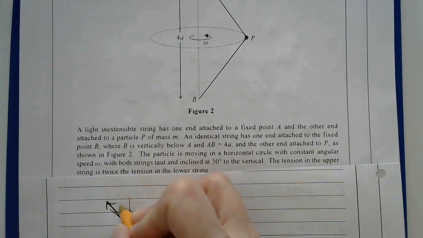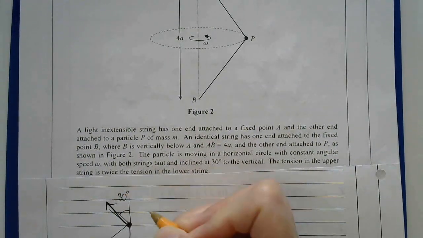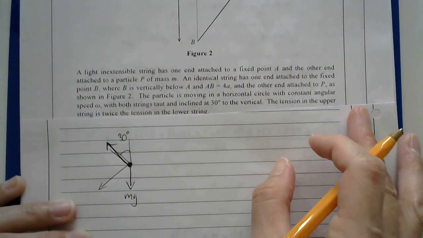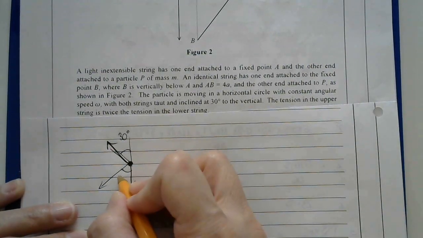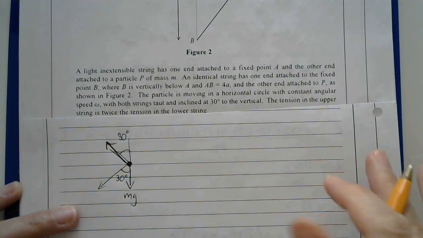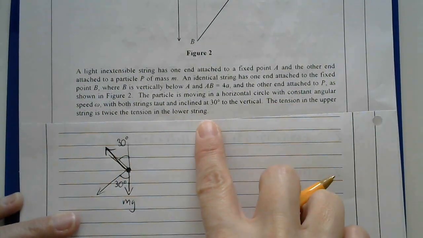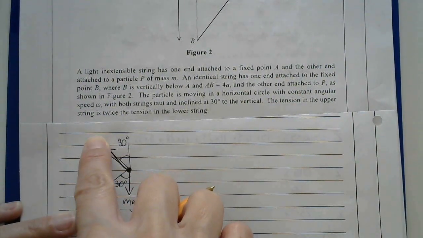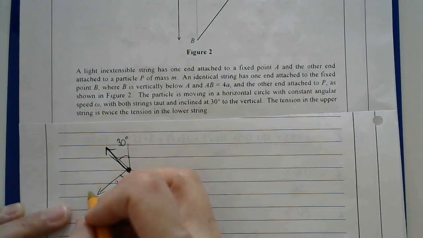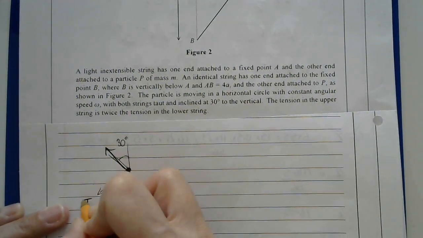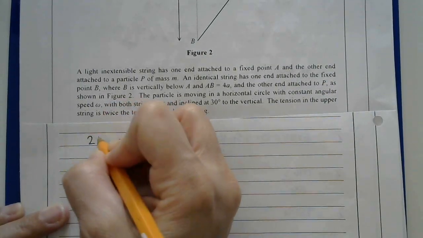So this angle is 30, and this angle is also 30. The tension in the upper string is twice the tension in the lower string, so if the smaller one is called T, the bigger one will be called 2T.